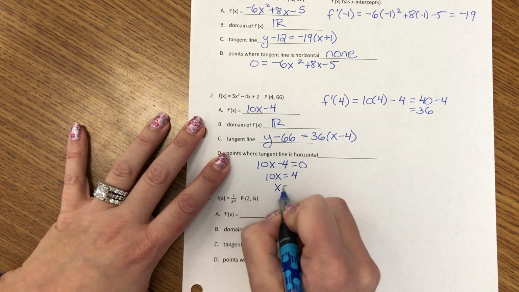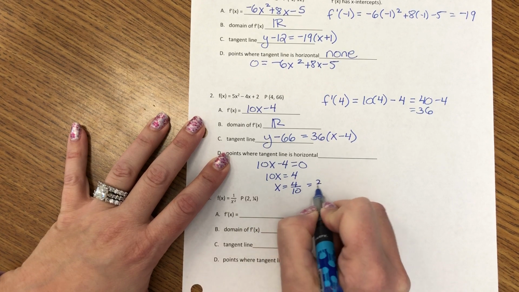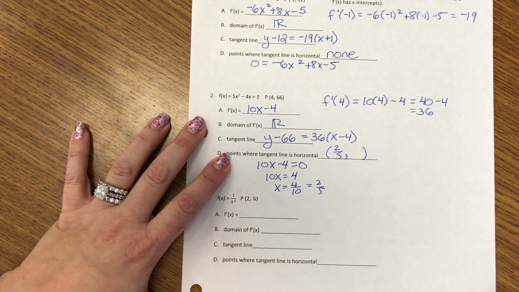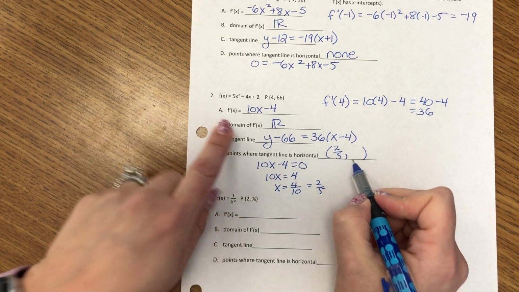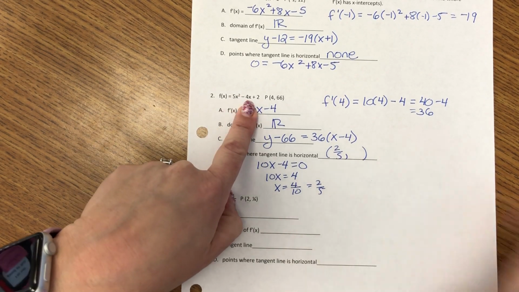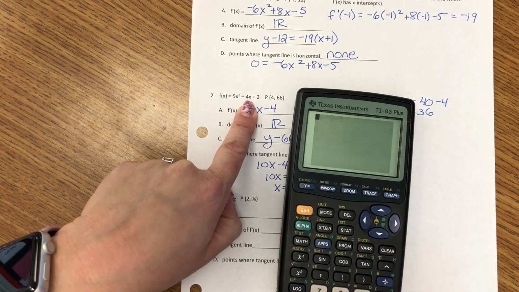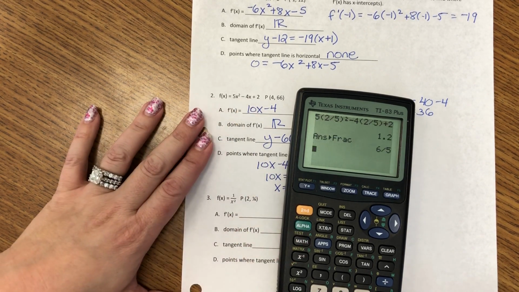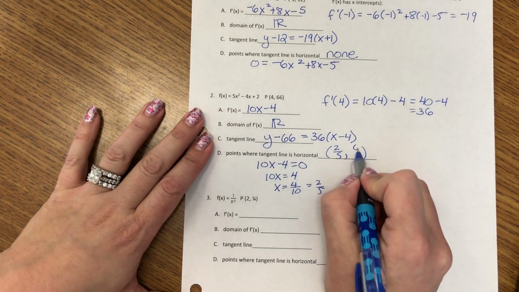I don't need the calculator. So the x value is 2/5. Now I need a y. To get the y coordinate, I have to substitute 2/5 into the original equation. So as a fraction, it is 6/5.